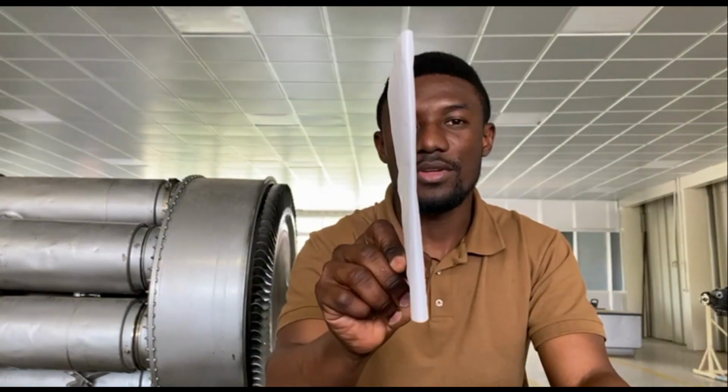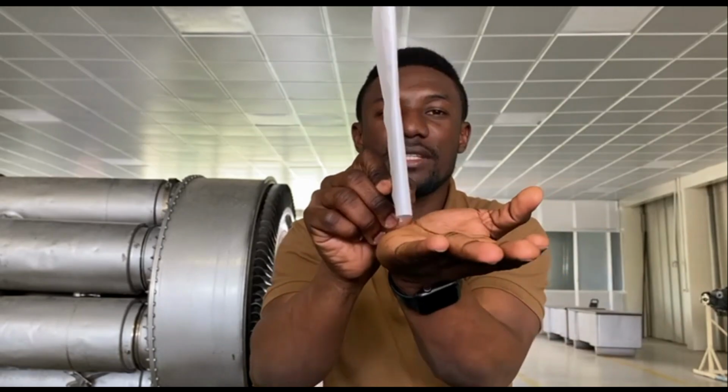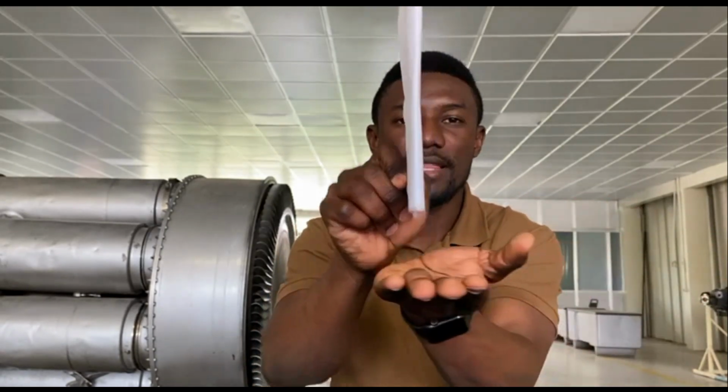Now we have the lift that we saw on the airfoil shape. The wing and the stabilizer have this airfoil shape characteristic, and they are going to bring this force upward. The resultant of these 2 forces, the thrust and the lift, is going to be inclined like this. That's why the aircraft is going to take off.